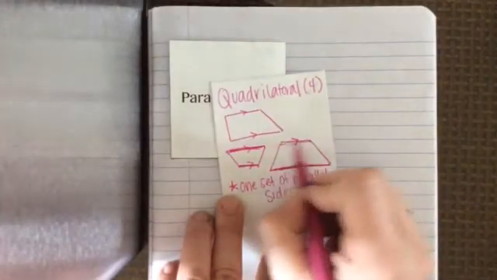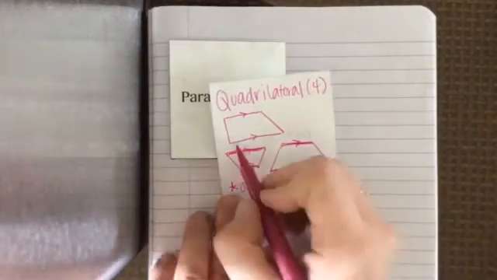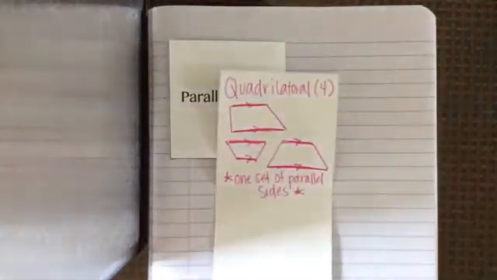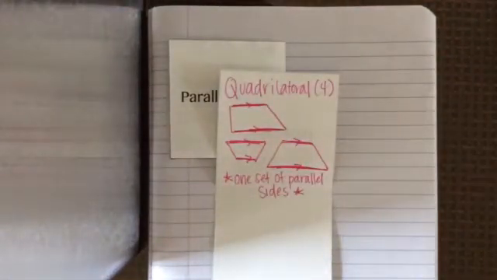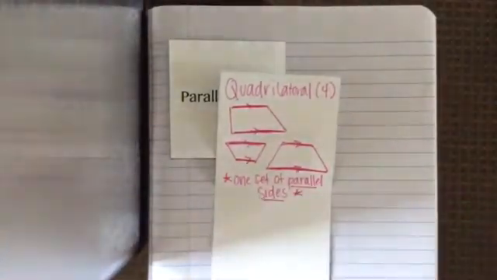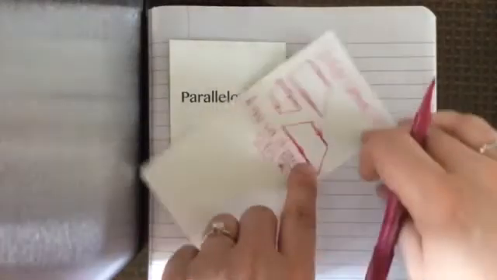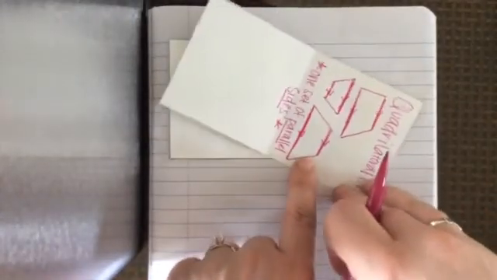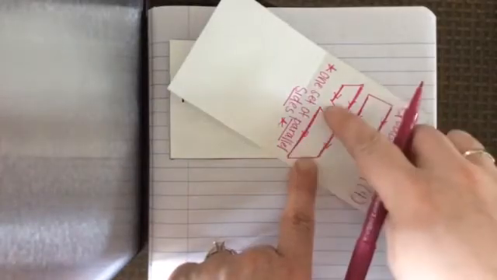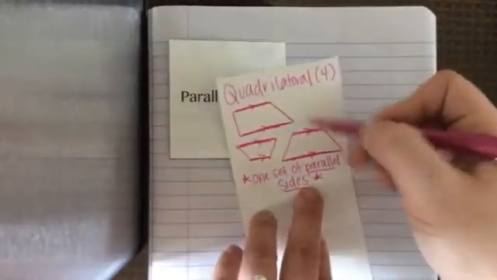Is that the base, or is that the base? So here's what you have to do. The parallel sides are your base. You don't want to rest your trapezoid on a tilted side, right? That looks ridiculous. If I drew it like this, that's crazy talk. You always want your parallel sides to be top and bottom.